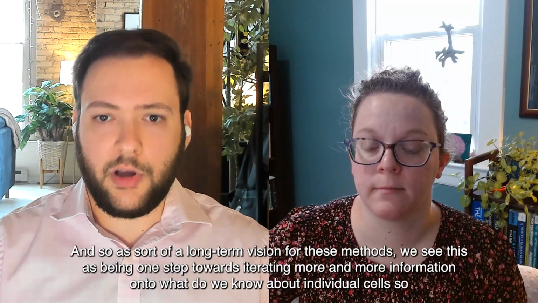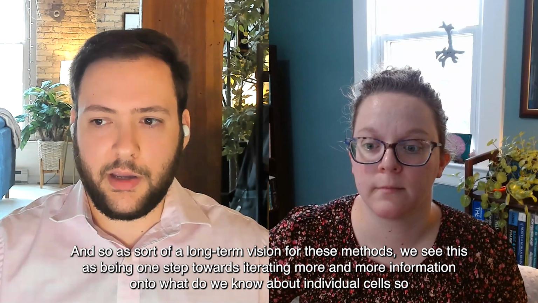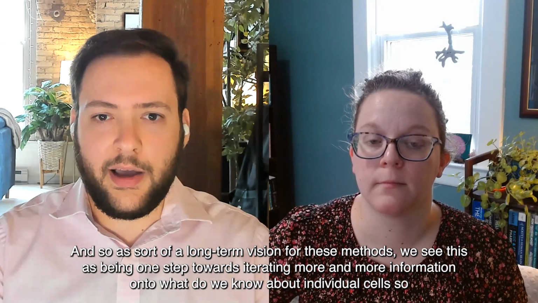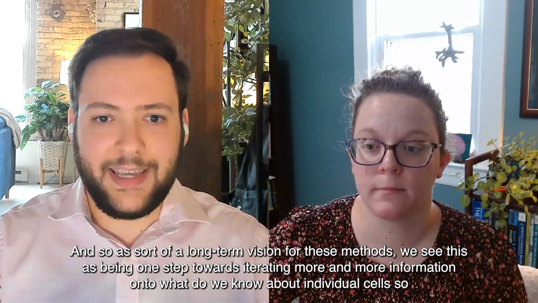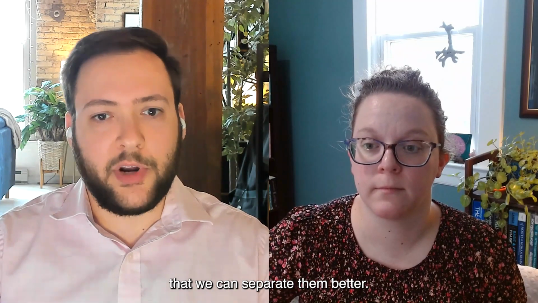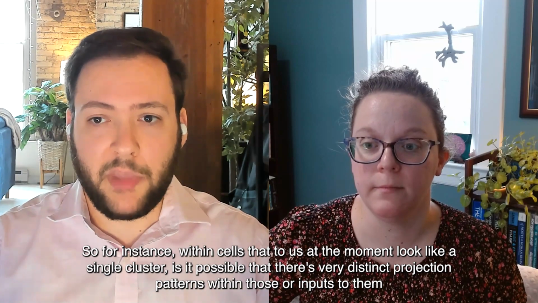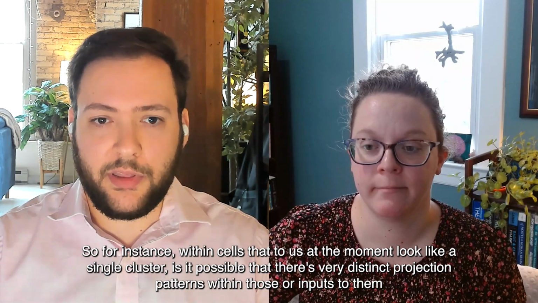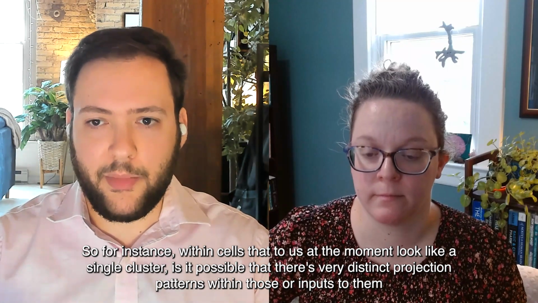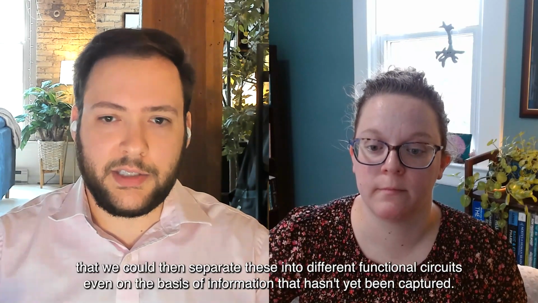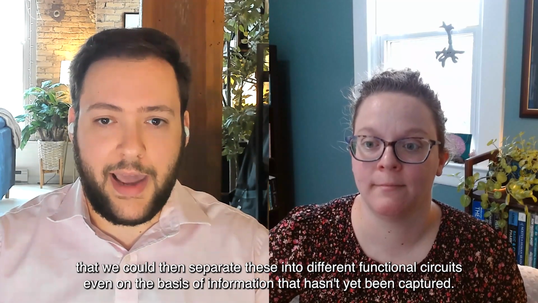And so as sort of a long-term vision for these methods, we see this as being one step towards iterating more and more information onto what do we know about individual cells so that we can separate them better. So for instance, within cells that to us at the moment look like a single cluster, is it possible that there's very distinct projection patterns within those or inputs to them that we could then separate these into different functional circuits even on the basis of information that hasn't yet been captured?